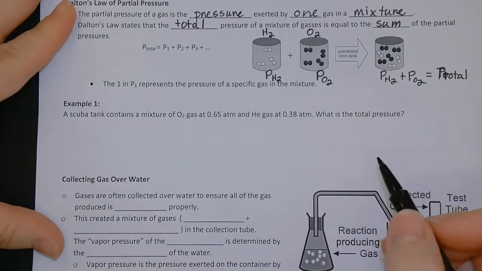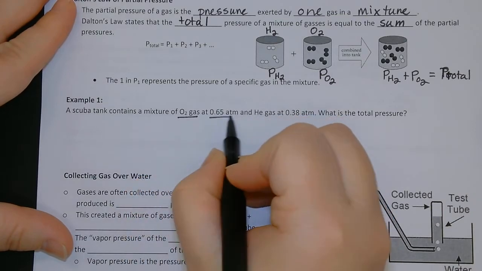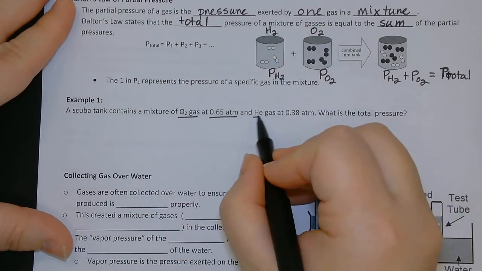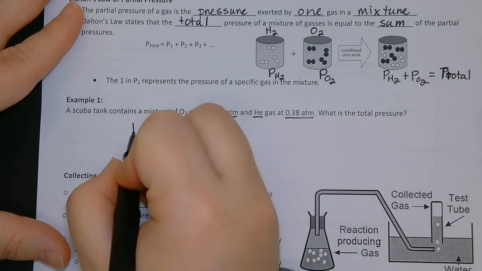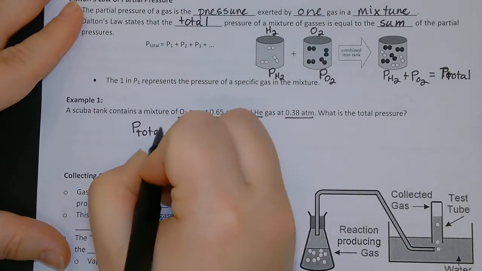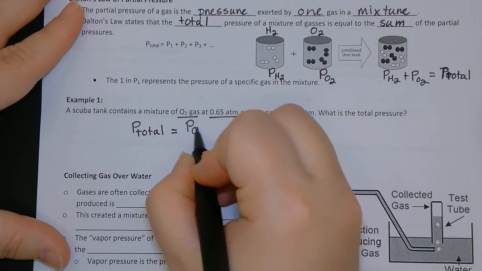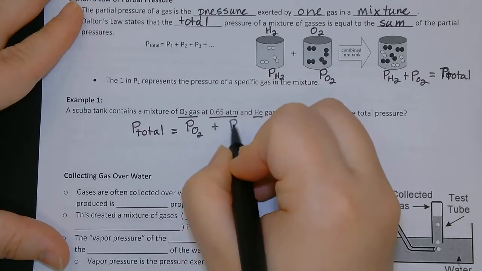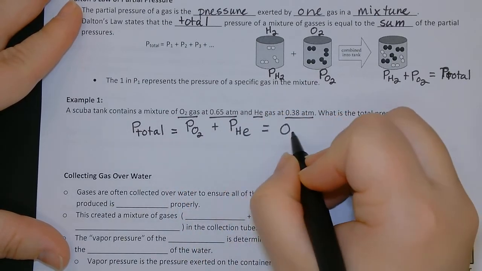So let's look at an example of an application of this. A scuba tank contains a mixture of O2 gas at 0.65 atmospheres and helium gas at 0.38 atmospheres. What is the total pressure? If we wanted to write an equation for this, our total pressure would be the pressure of oxygen plus the partial pressure of helium. So we could plug into that equation.